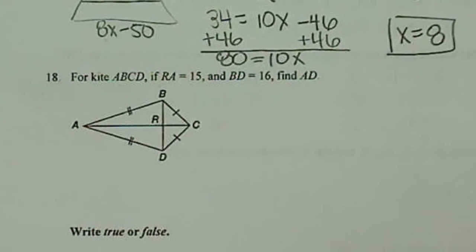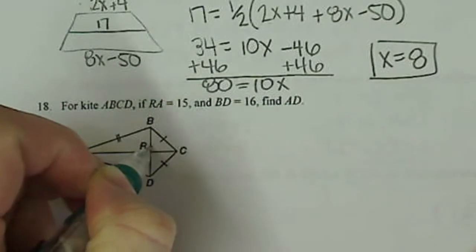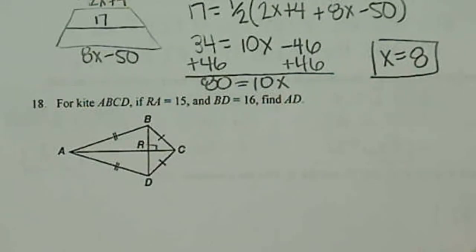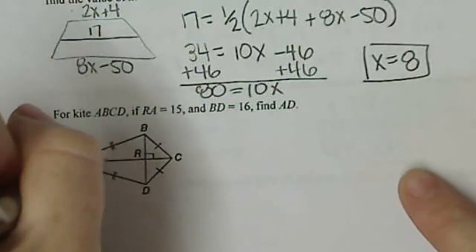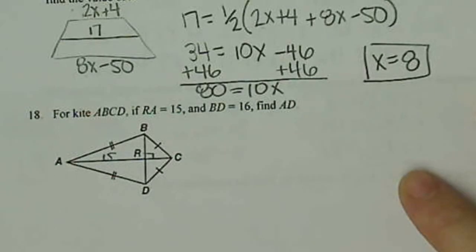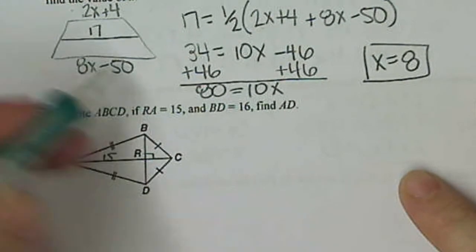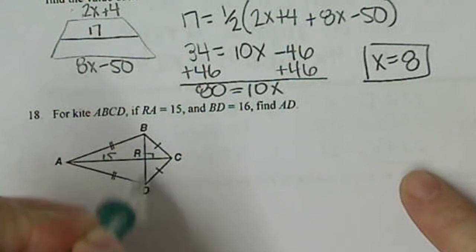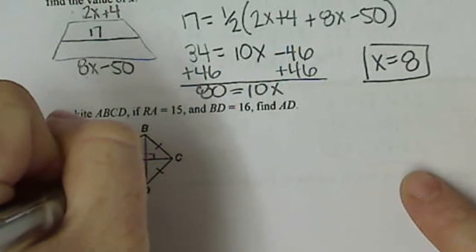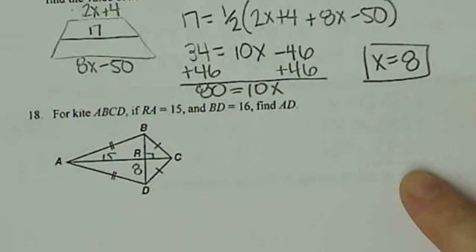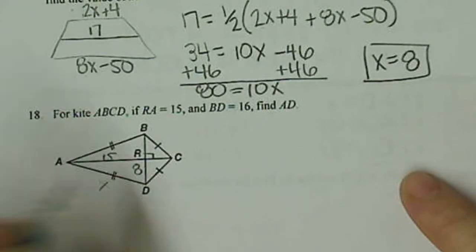18. We know that it's a kite, so that means our diagonals are perpendicular. And since RA is 15, BD is 16. Now, because this is BD, we know that BR and RD are the same. So that makes RD 8. That's important because we want to know how long AD is.